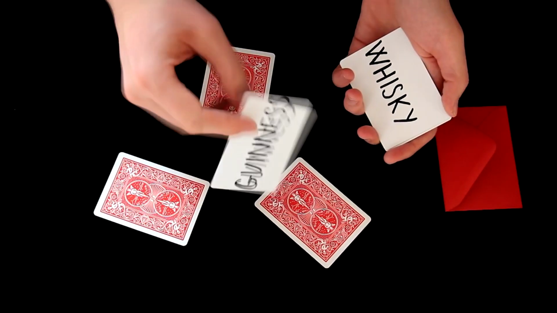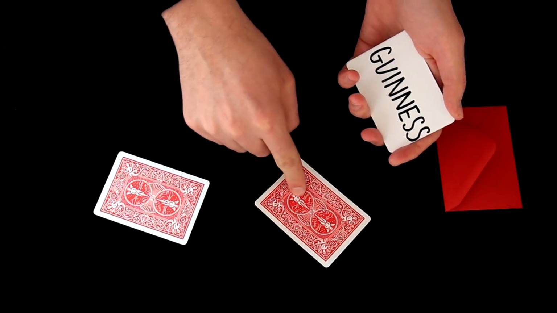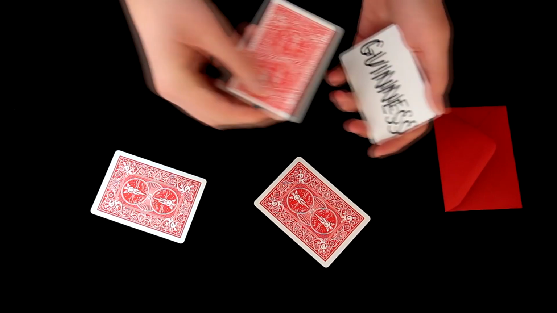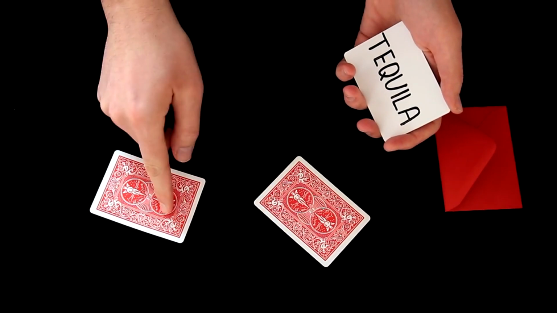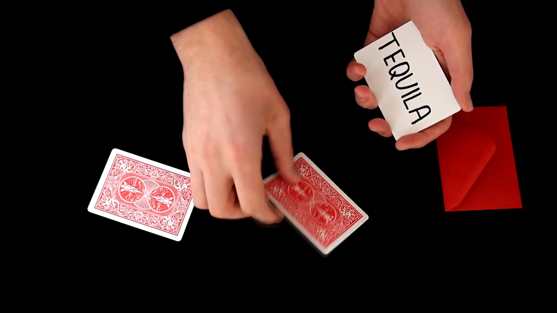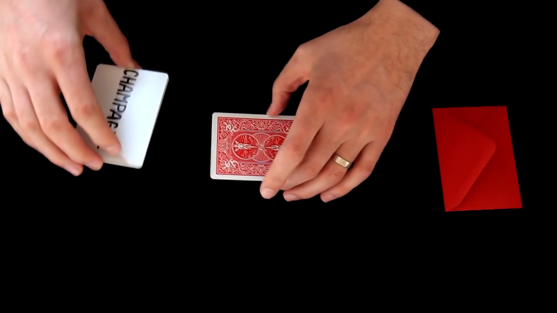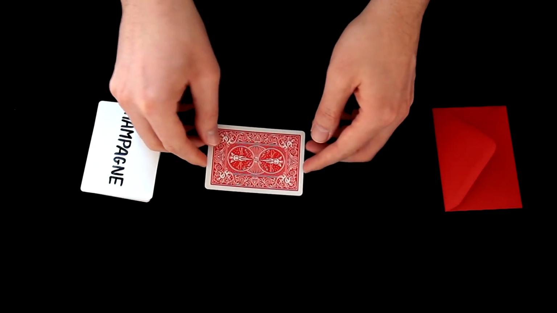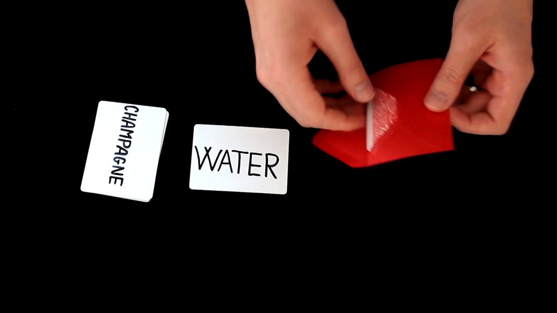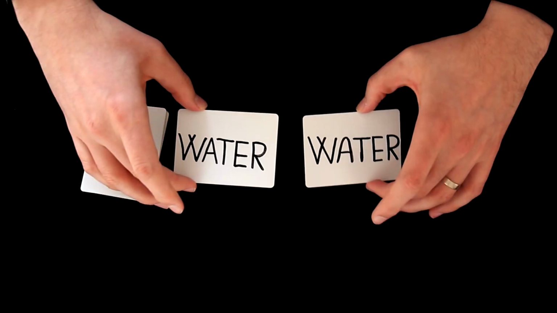Here it is Guinness. G-U-I-N-N-E-S-S. Here we have tequila. T-E-Q-U-I-L-A. And the last card that will be left on the table will always be the card you predict. In this case it is water. So we will reveal that our prediction is correct.